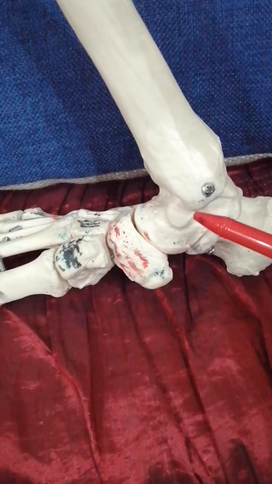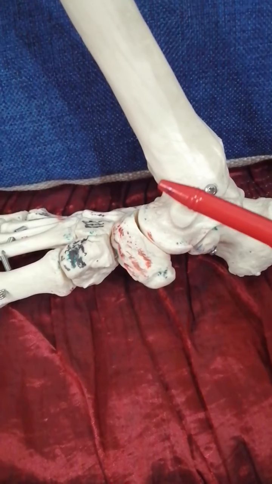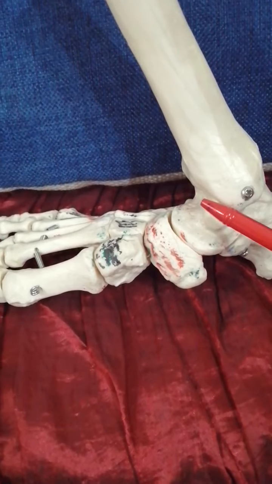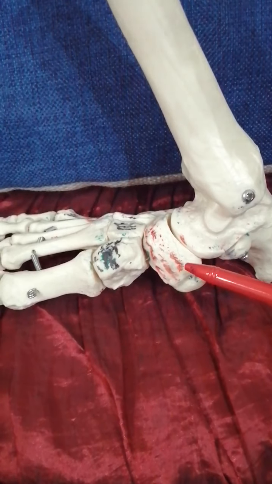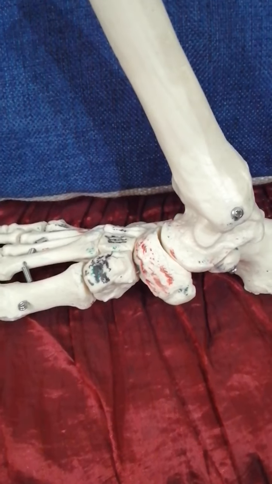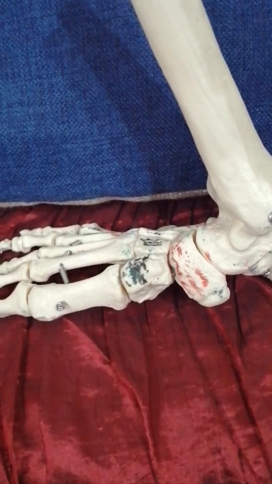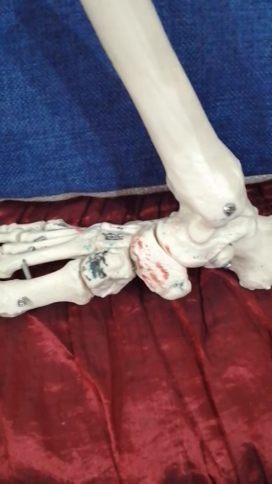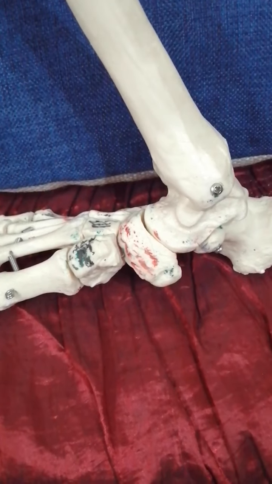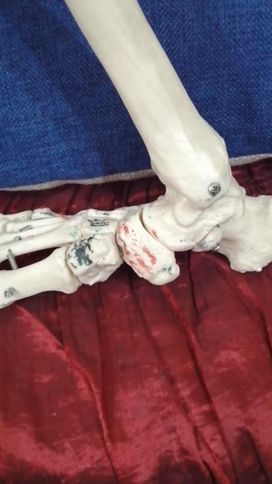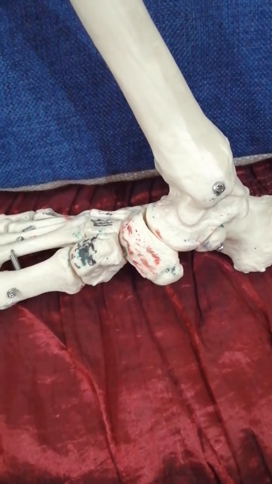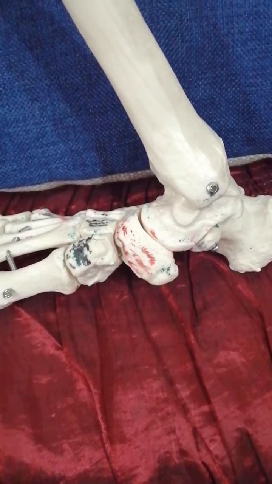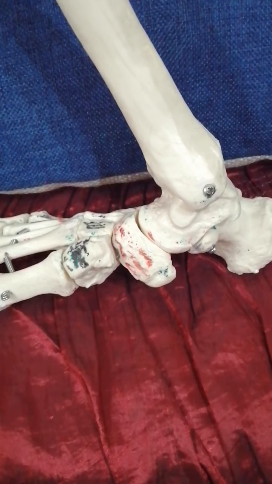So the stability factors that are important are the plantar aponeurosis, spring ligaments, talocalcaneal ligaments, deltoid ligament. They all give stability or maintenance to the medial longitudinal arch. Muscles also play a role in the maintenance of medial longitudinal arch, like flexor hallucis longus, flexor digitorum longus, abductor hallucis, and medial half of the flexor digitorum brevis.